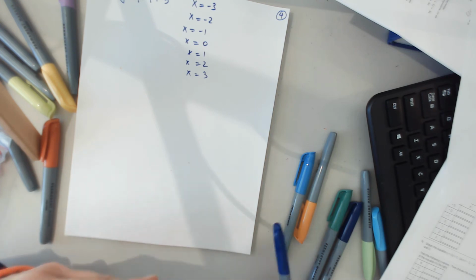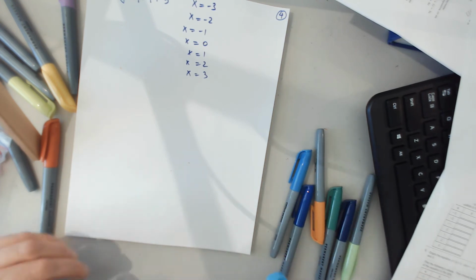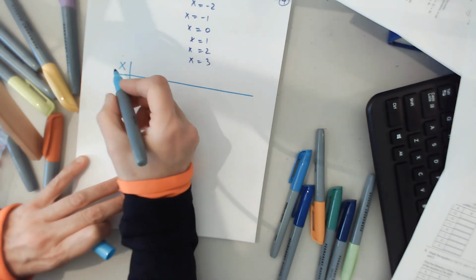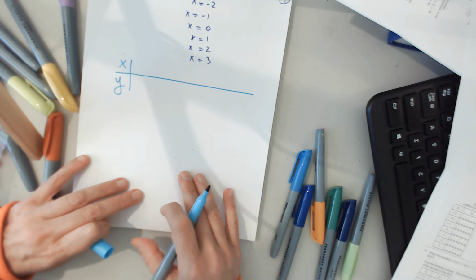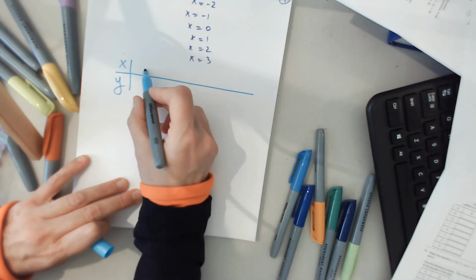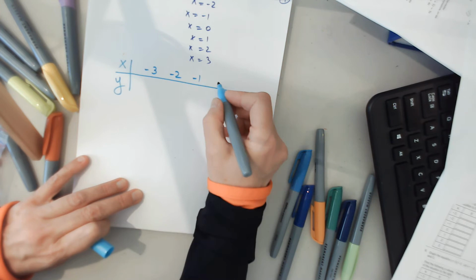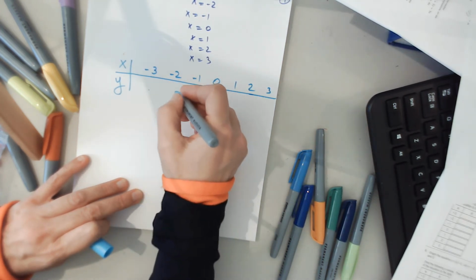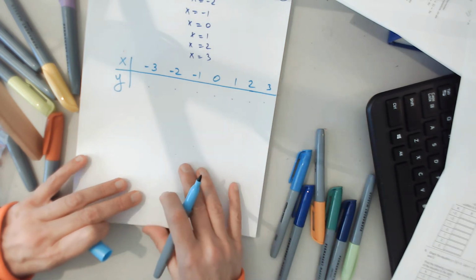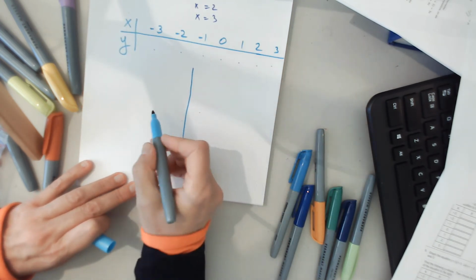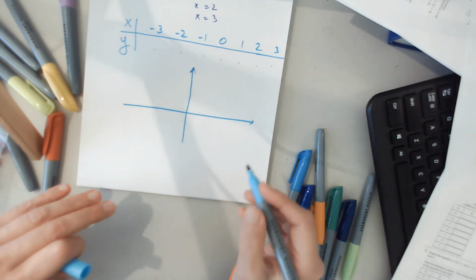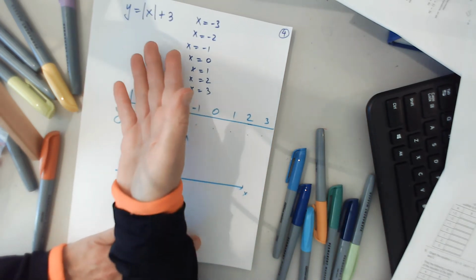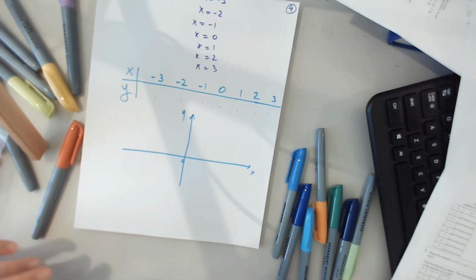So in this particular case, I would like to do something else. In other words, I would like to create a table in which I put the values that we are given: -3, -2, -1, 0, 1, 2, and 3. And I will evaluate at each and every x value, and then I will graph. Ready? Can anyone evaluate for us when x is -3? What do we get for this?